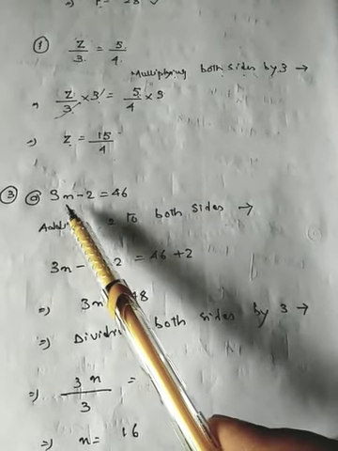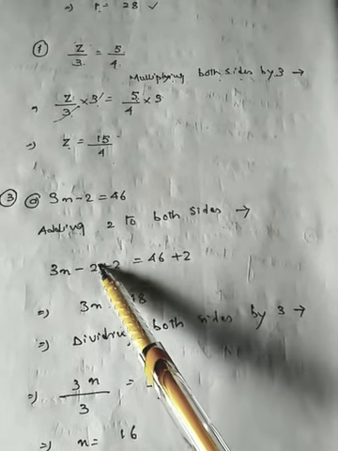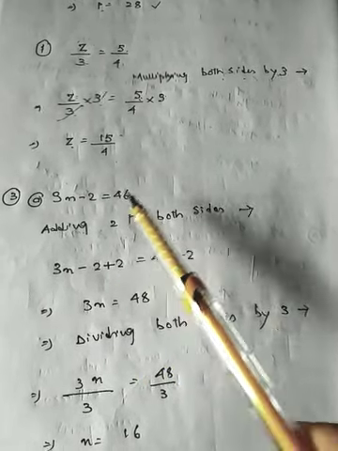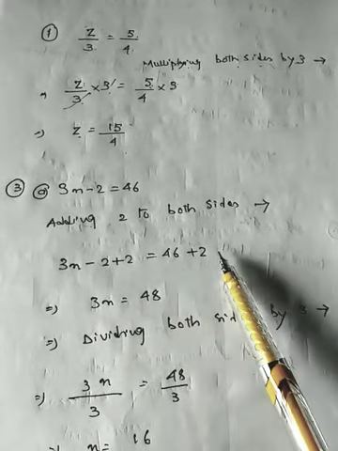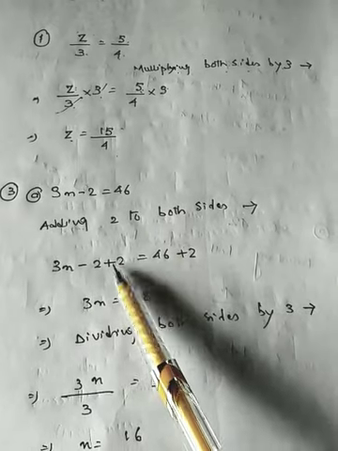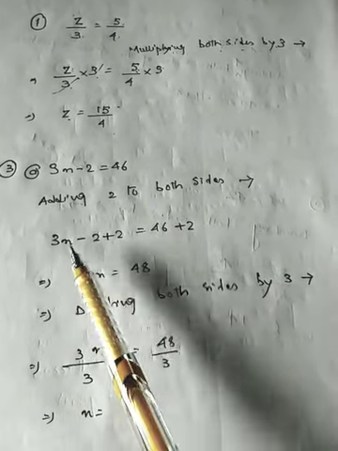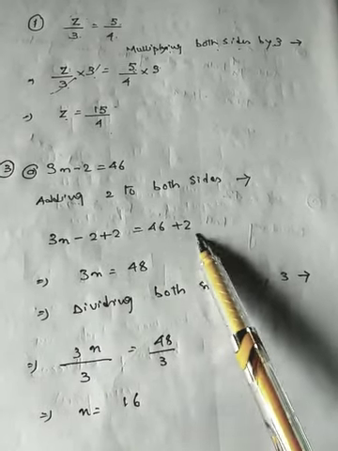So see, the next step is 3n minus 2 plus 2. If you're adding plus 2 on the left hand side, the same thing you have to do on the right hand side also. That is 46 plus 2. Okay, now minus 2 plus 2 will be reduced. It will become 0. Now what will remain? 3n is equal to 46 plus 2 is 48.